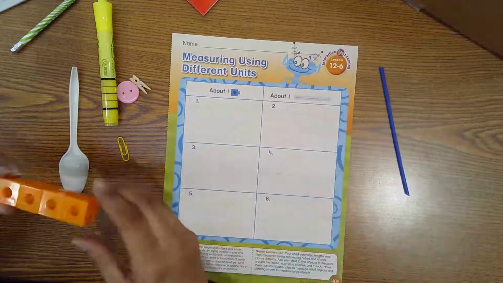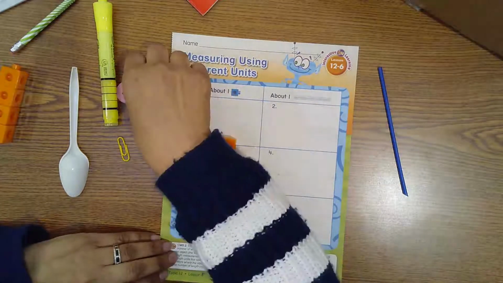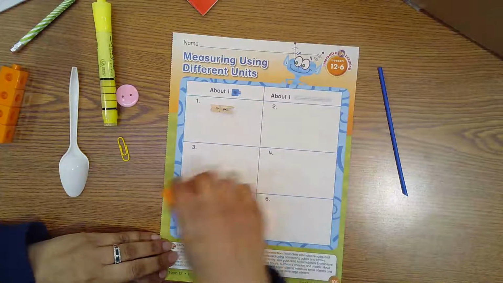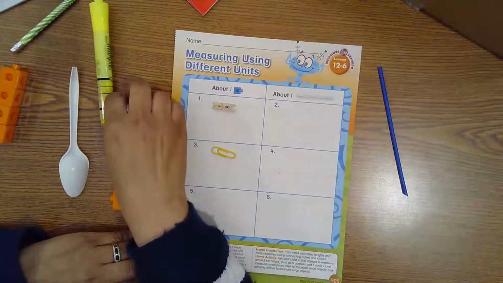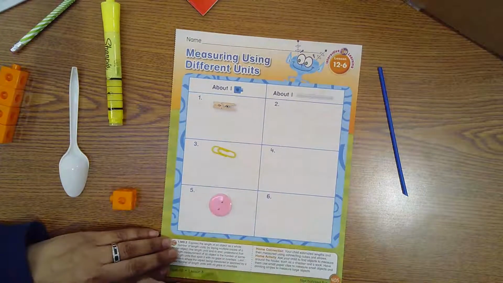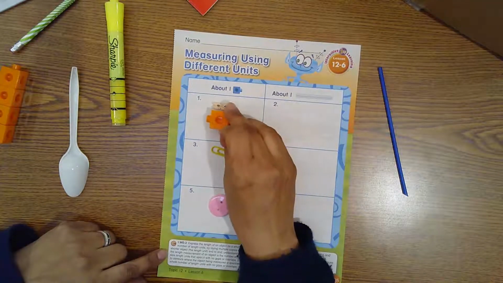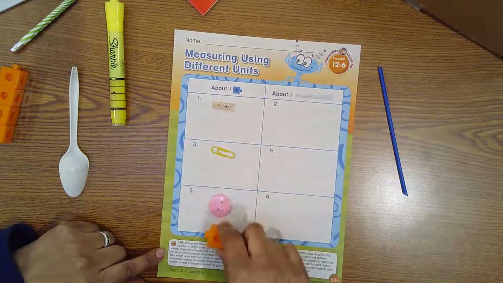And for our cubes, I have the small pig pen, and then I have a paper clip, and then I have a button, but you can use anything that is about 1 cube length. So these are the items that I use.